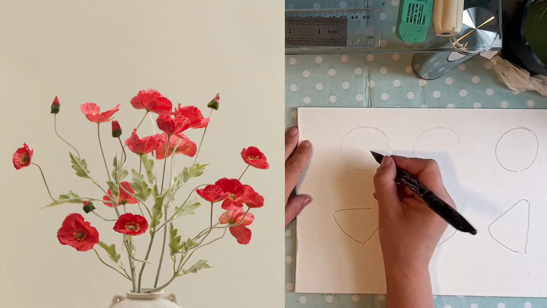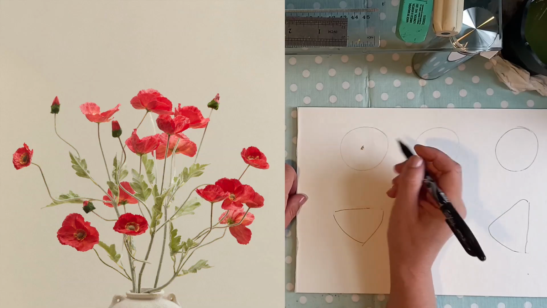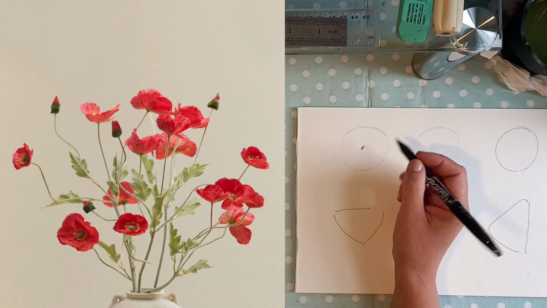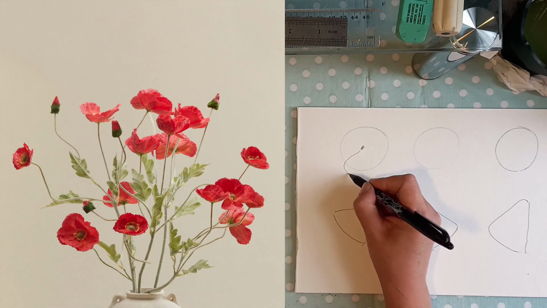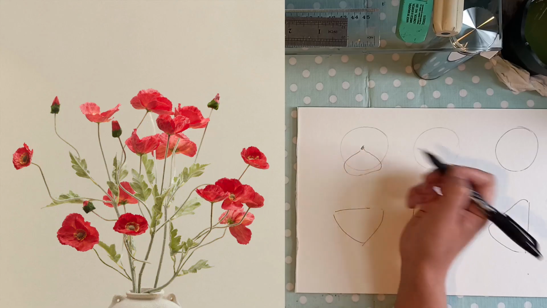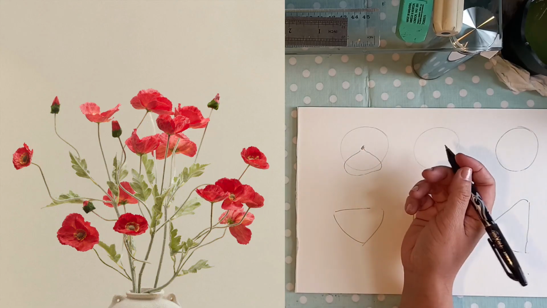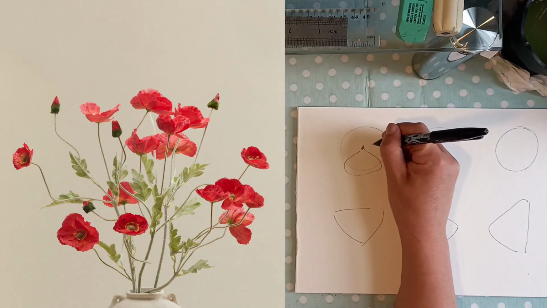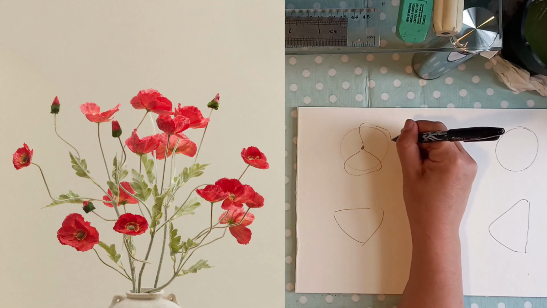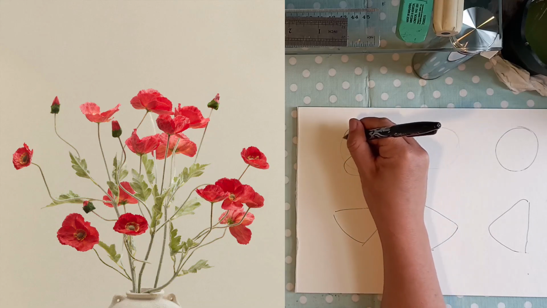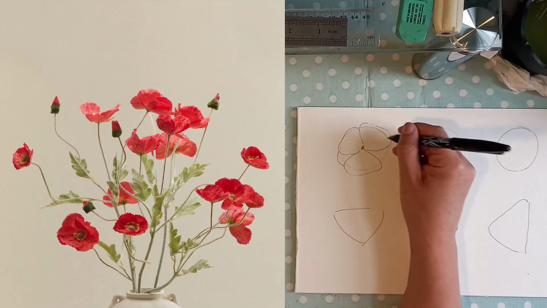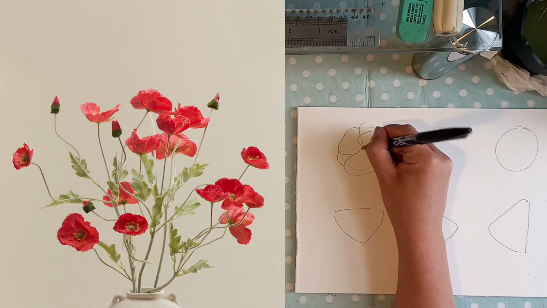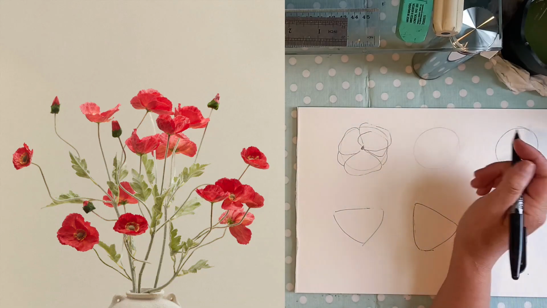Okay, so for this one, let's say the centre is bang on in the middle, and we want to do some petals. So I know from looking at these poppies that petals on poppies are roughly that sort of shape, and they're a bit sort of jaggedy at the edges. They're quite big and flat. So from there, I'm just going to use that outline to do some of these big petal shapes. Maybe do one more. Okay. And that works quite well.